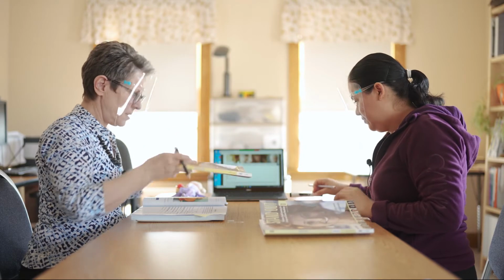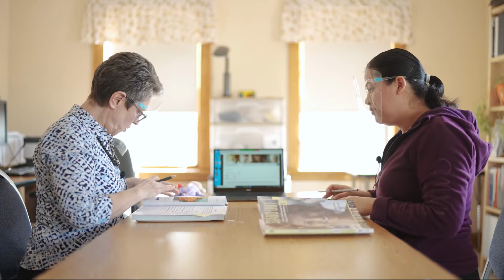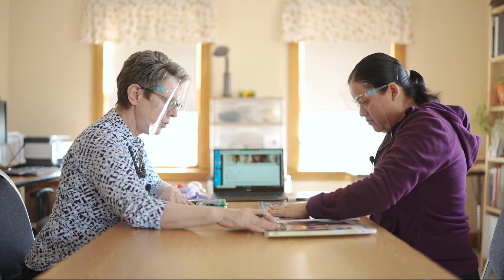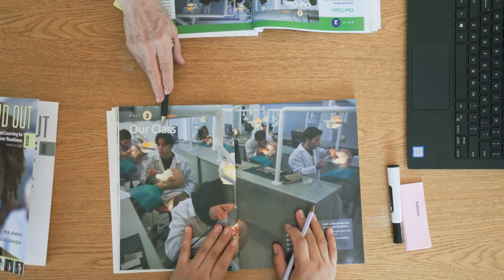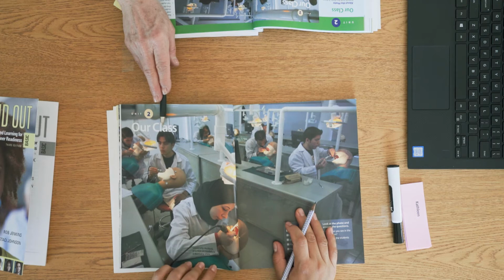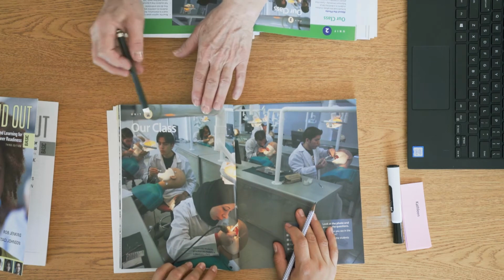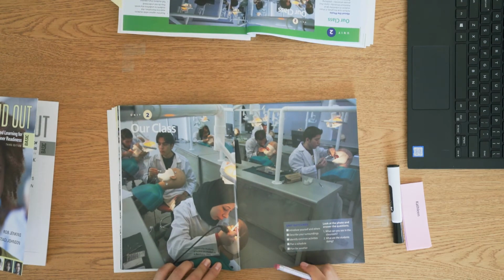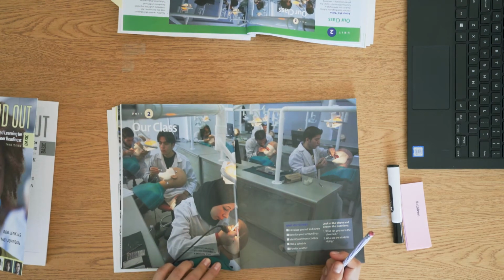So we can put that out of range. And I think I took your book. So let's open your book up to page 36. We are starting a brand new unit. Good job. And our new unit is called Our Class. Sometimes in the lessons they have us do predictions. So they want you to look at this picture and tell me, what do you think these people are doing? And who are these people?